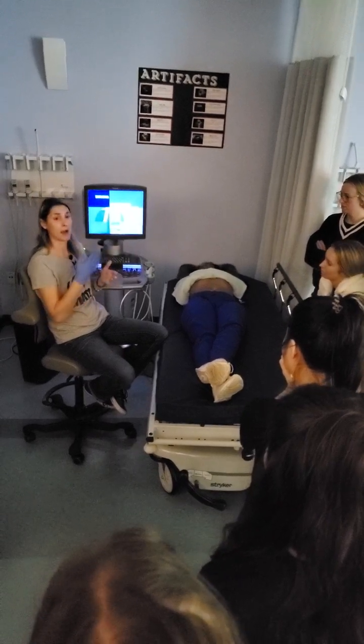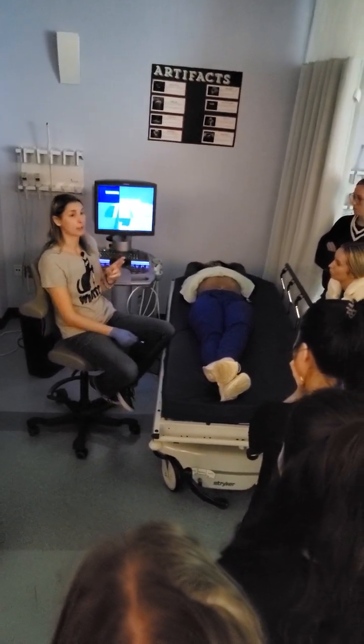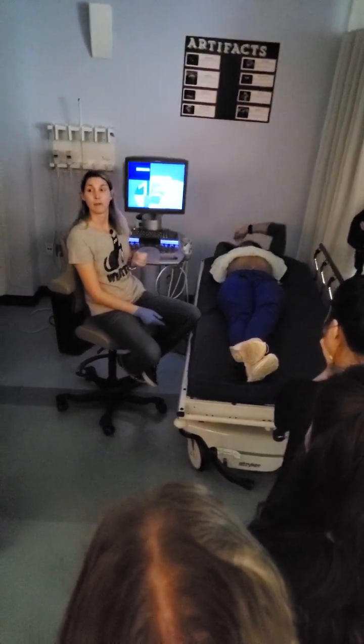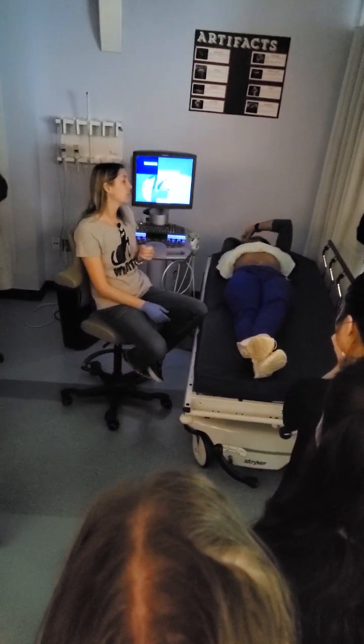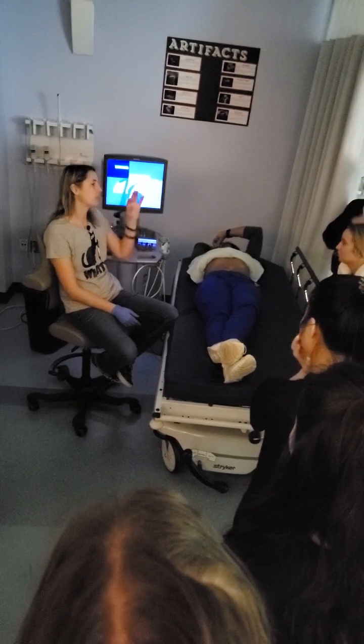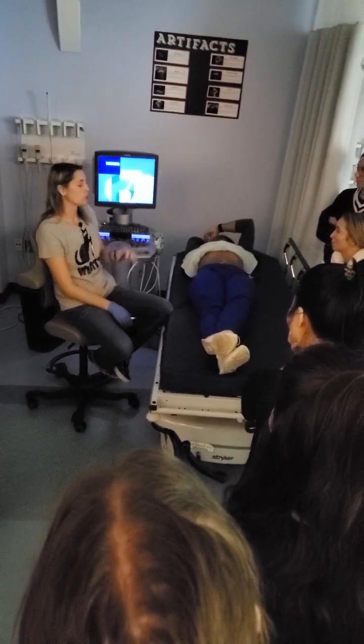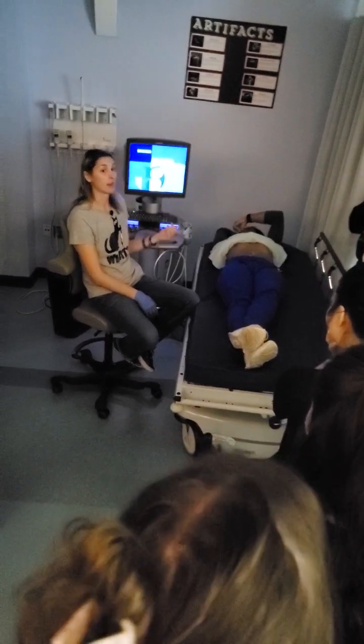Gallbladder, you're going to see go by, and we're going to evaluate it in two planes. Why do we do two positions? Why do we do that? To check mobility, and to see if anything is rolling around or rolling out of the neck. So we're going to do both a supine and an LLD.